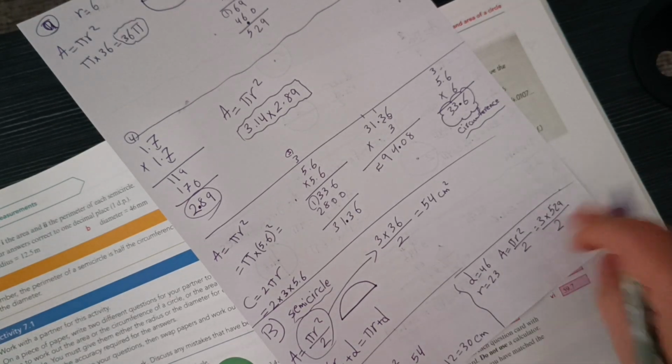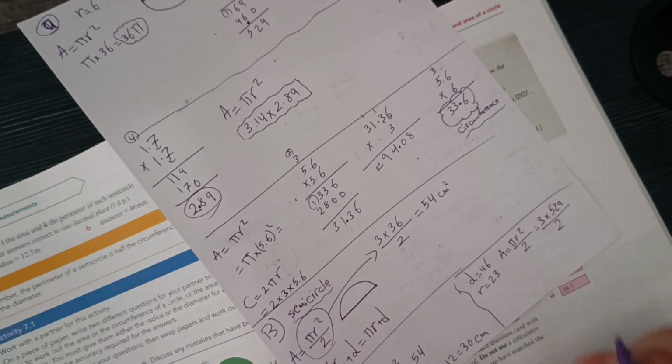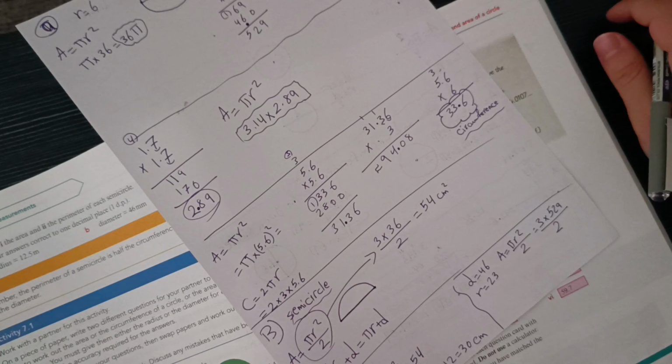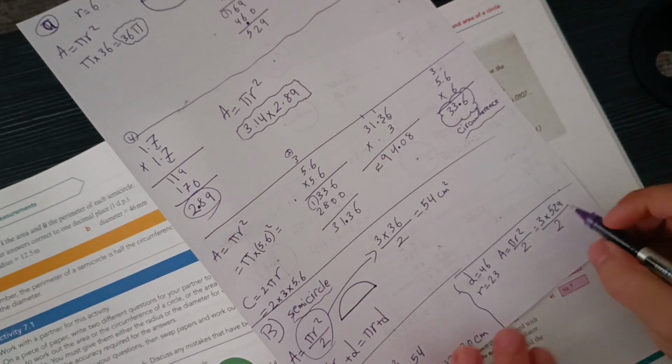Go, guys, and check this one. 3 times 529 is equal to 1,587.